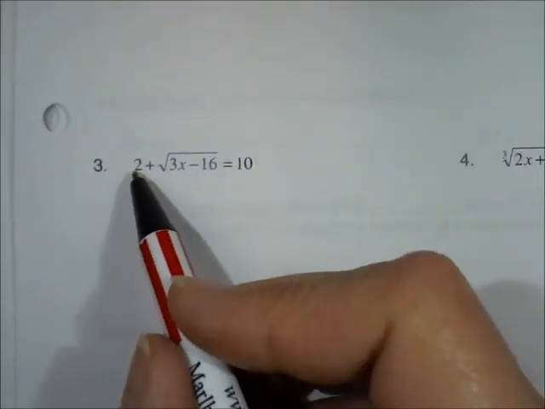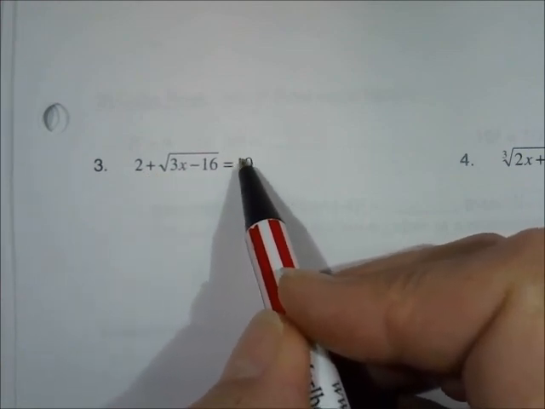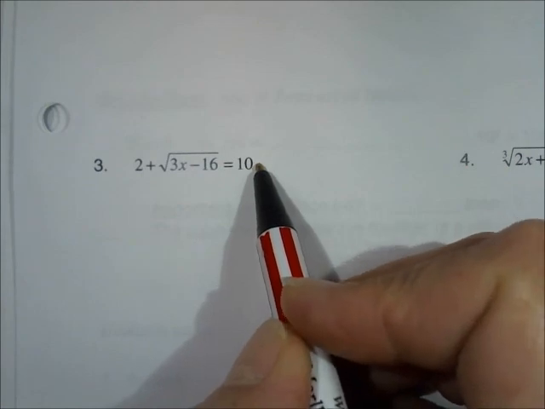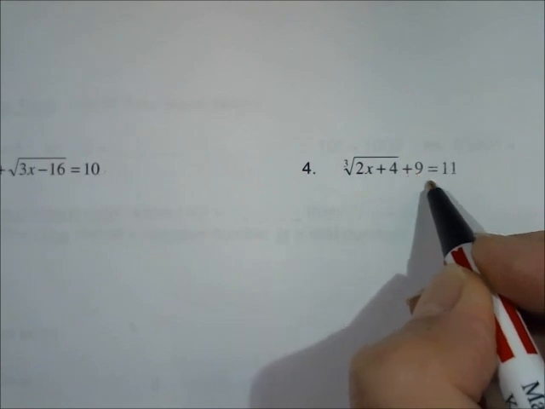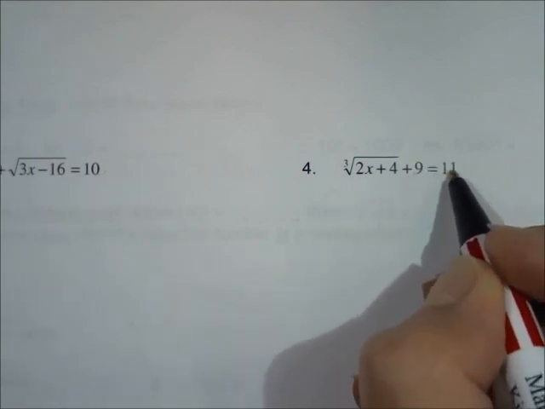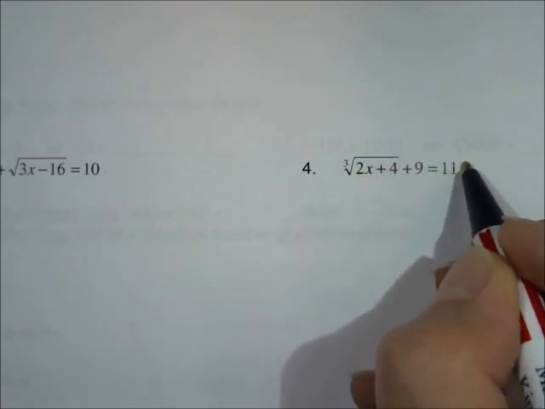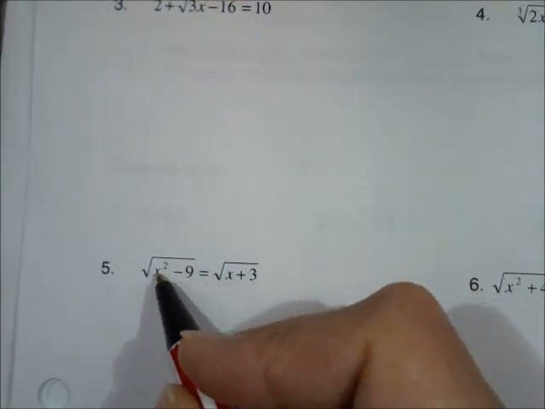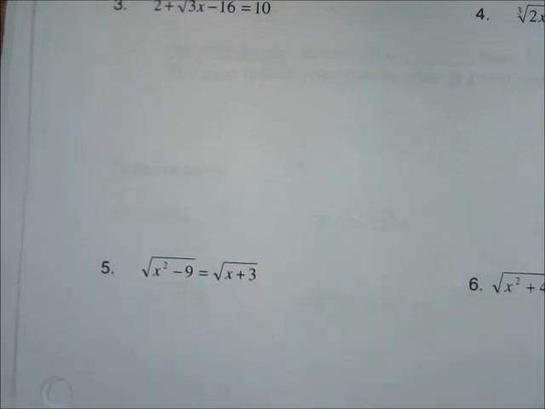On number 3, you're going to have to subtract 2 from the left and the right. So you get an 8 over here. And then you'll get 3x minus 16 equals 8 squared. On number 4, you have a plus 9 here. You're going to have to subtract 9 from each side. So the 9 will go away, and 11 minus 9 is 2. So when you cube that, you're going to get 2x plus 4 equals 2 cubed. This one, remember, just square both sides and the radicals go away, and you're left with a quadratic equation that you'll be able to solve.